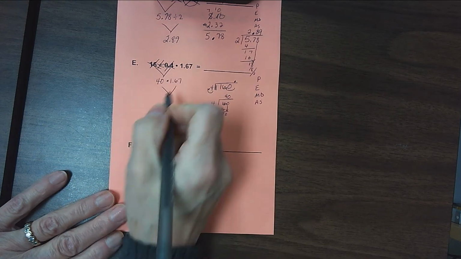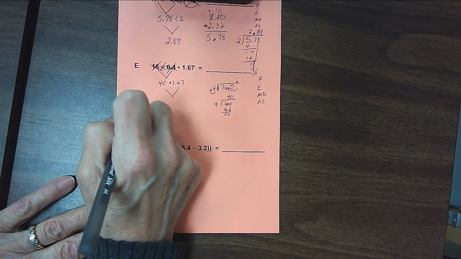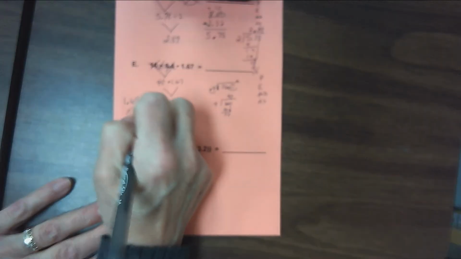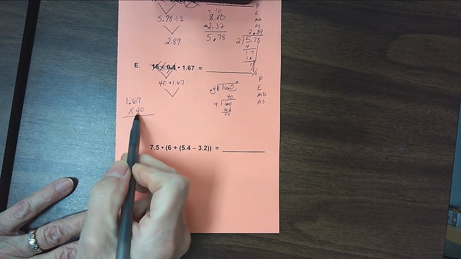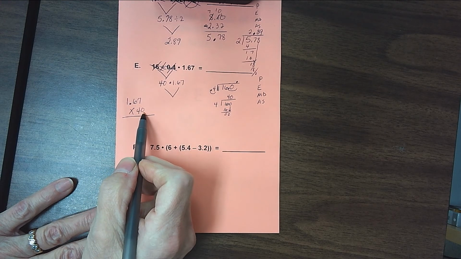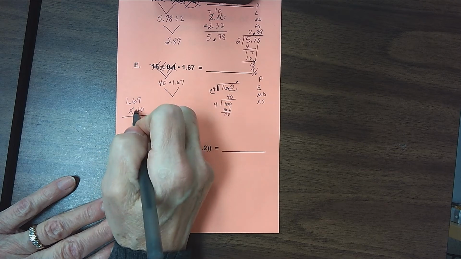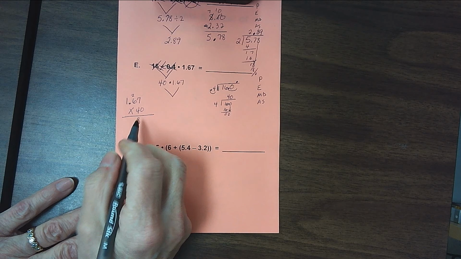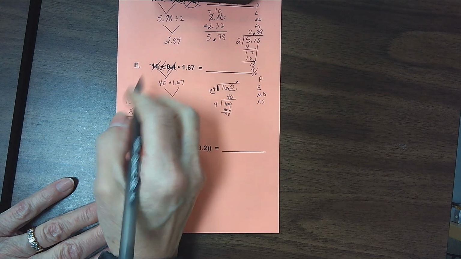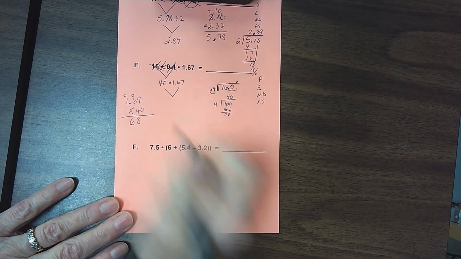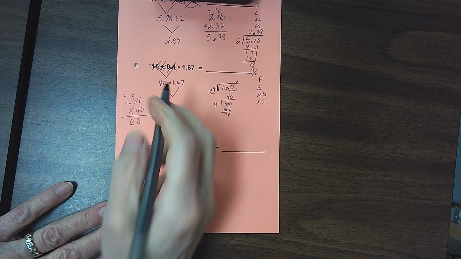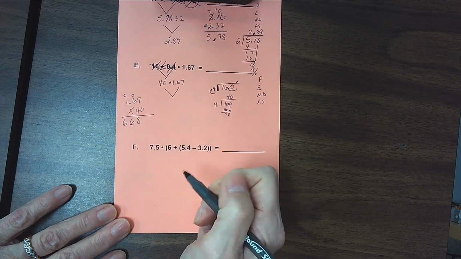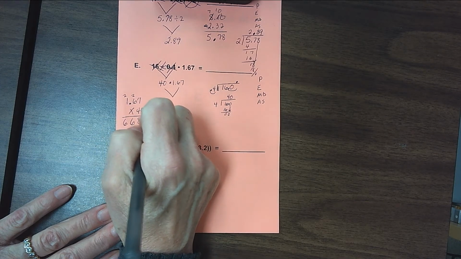All right, when I'm multiplying, I like to put my longer number on the top, and I'm going to multiply by 40. Now I know when I multiply by 40, I'm really just multiplying by 4, and then I have to add a 0 at the end of it. So 4 times 7 is 28. Put down my 8, carry my 2. 4 times 6 is 24, and 2 more is 26. Carry my 2. 4 times 1 is 4, plus 2 more is 6. And then that's what 4 times 1.67 is, but 40 would just add a 0 on the end.